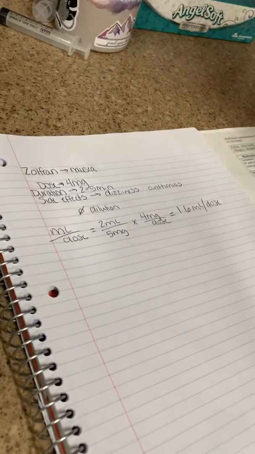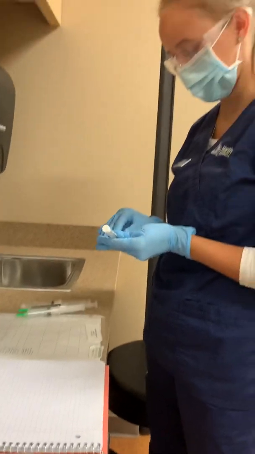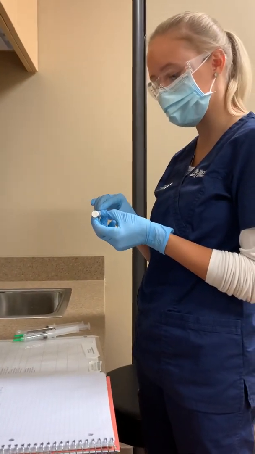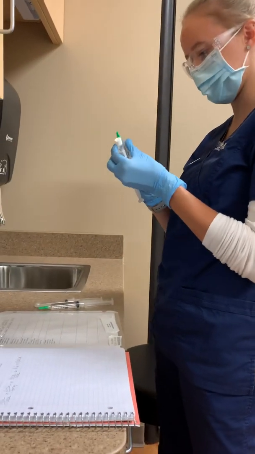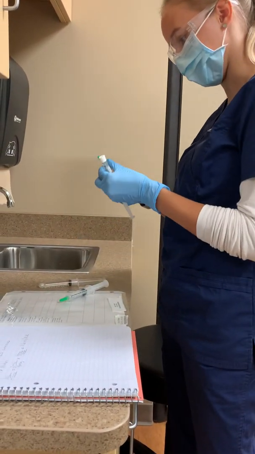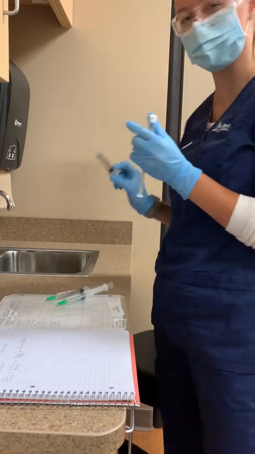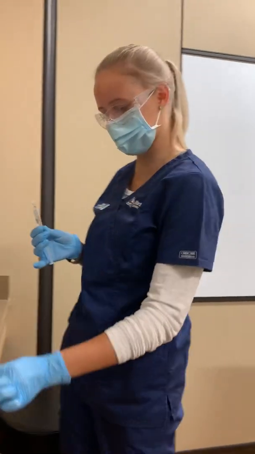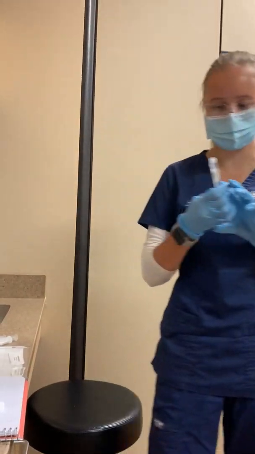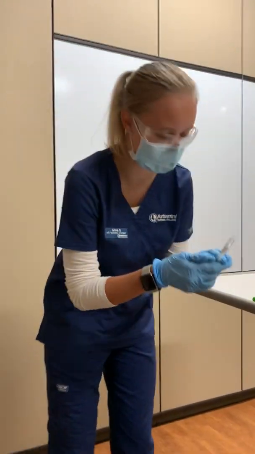So I got all my supplies, my syringes, my medication. The medication is not expired. It's 12 of 2030. And my syringes are all not expired either. So I'm going to get dose accurate so that I can do my 5 checks 3 times.